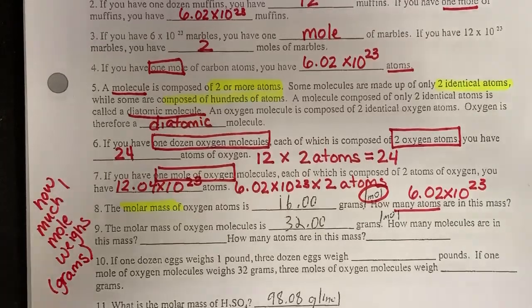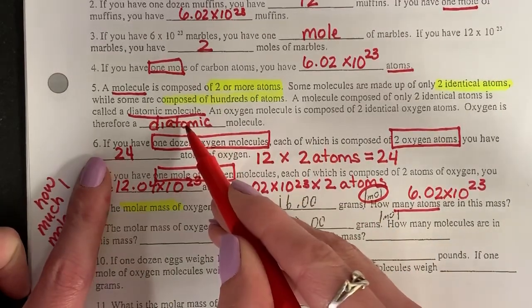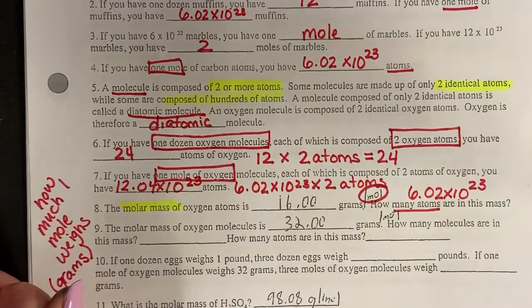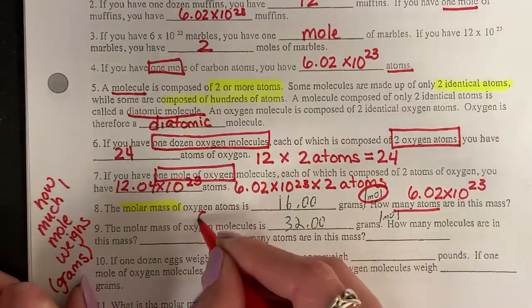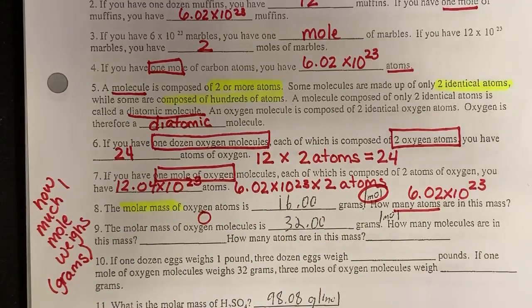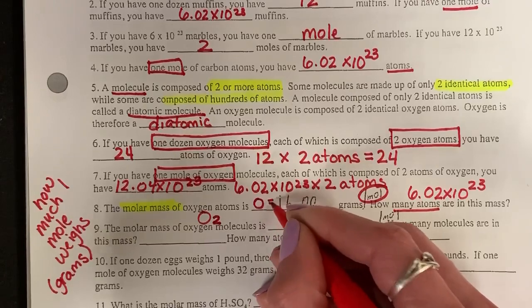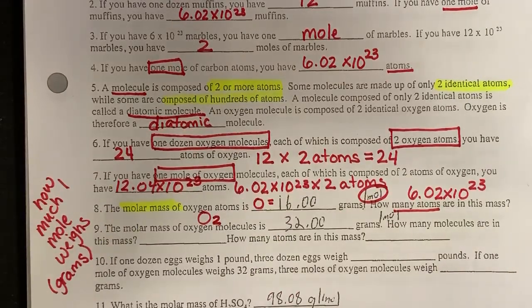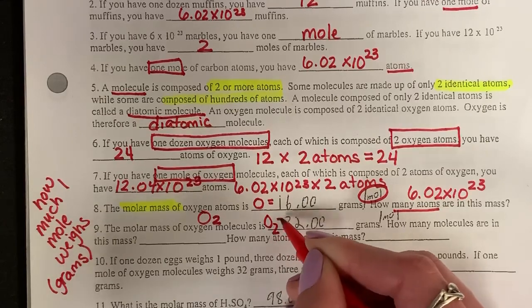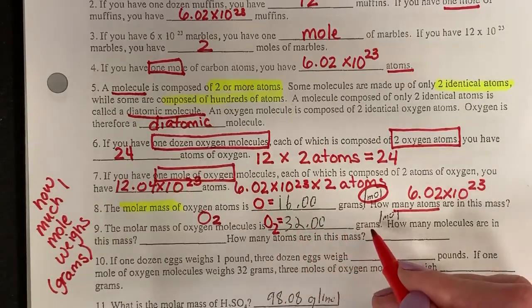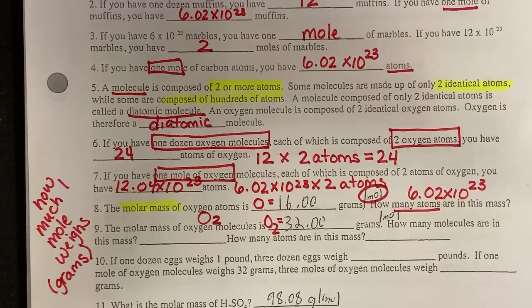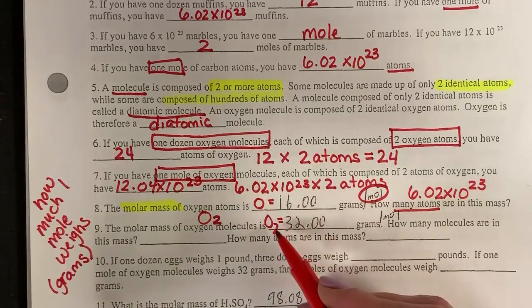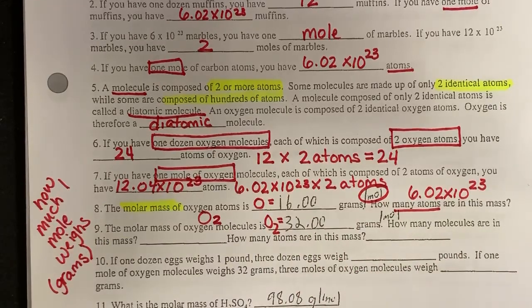We said oxygen was diatomic. He always needs a buddy. So I never write oxygen as O. I always write him as O2. 1 oxygen weighed 16 grams. 2 oxygen weighs 32 grams. Okay, so 1 O is 16, 2 O's is 32. Okay, still how much 1 mole weighs.